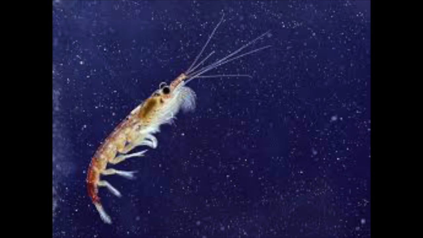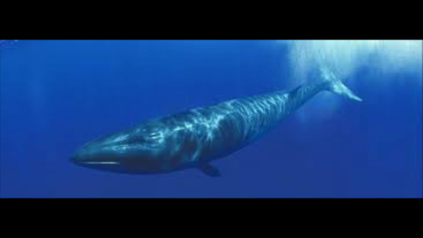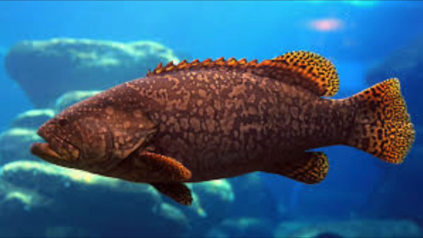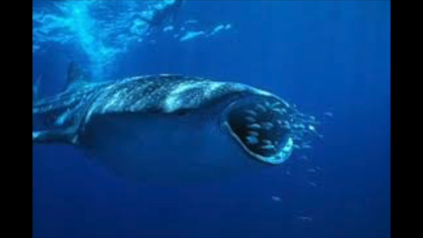Now, of course, there are going to be some competition in the marine biomes. So here are some pictures that I took to represent some competitions. Here you see a picture of krill. And here is a picture of a whale. And right here you see a fish. In a situation like this, the whale is going to get the krill because the fish are smaller than the whale and the whale overpowers the fish.